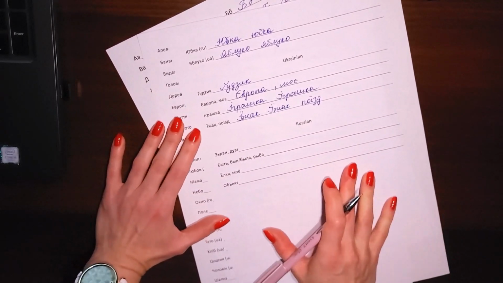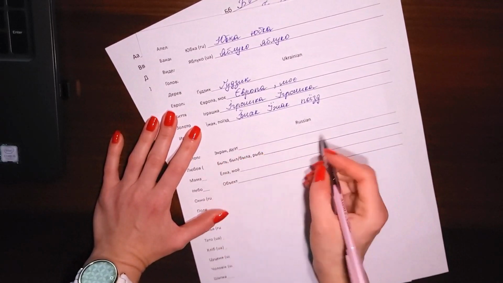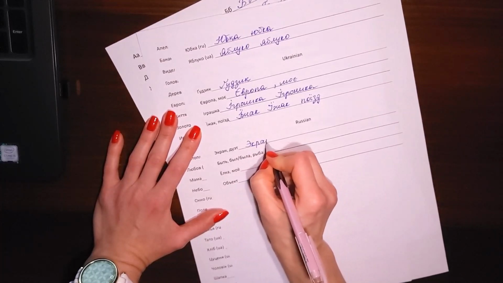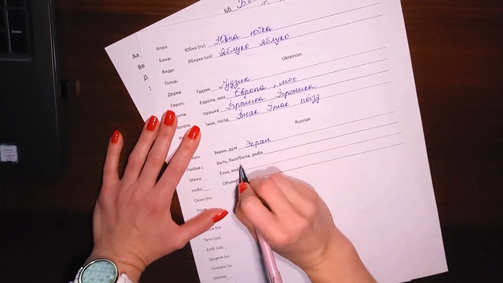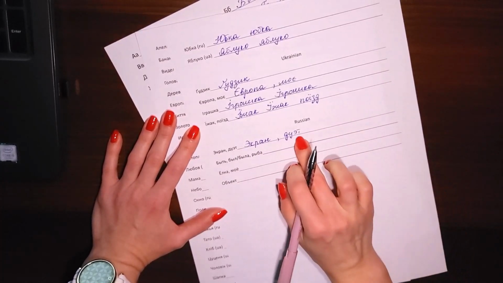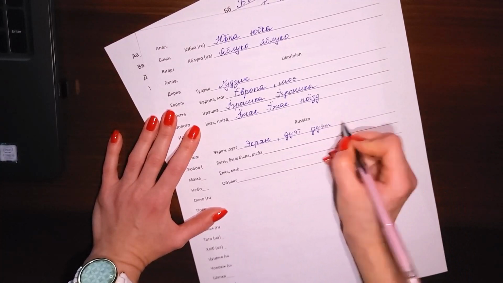And some words with Russian letters. Экран, screen, экран, or дуэт. You see, I automatically wrote this variant. Or дуэт.